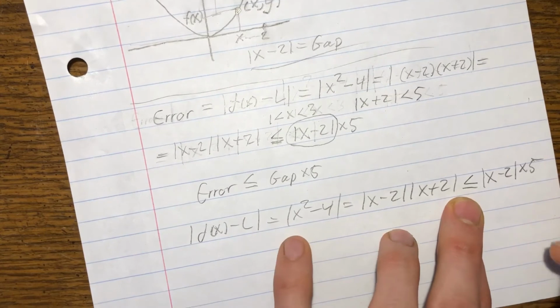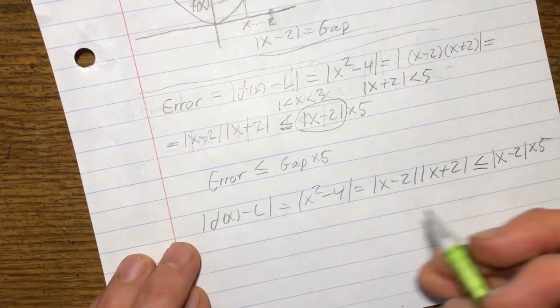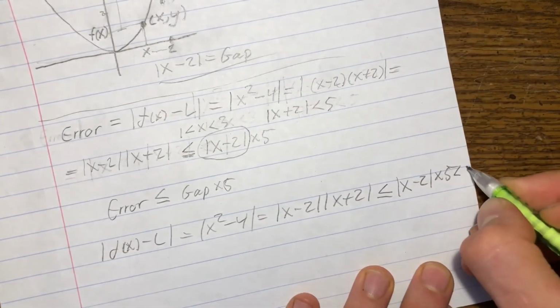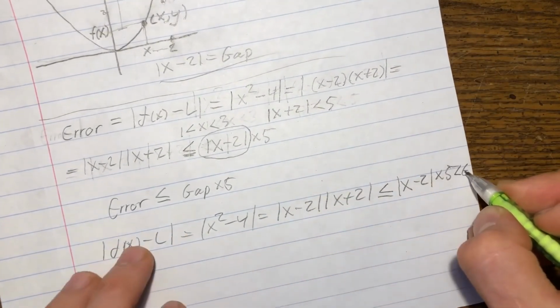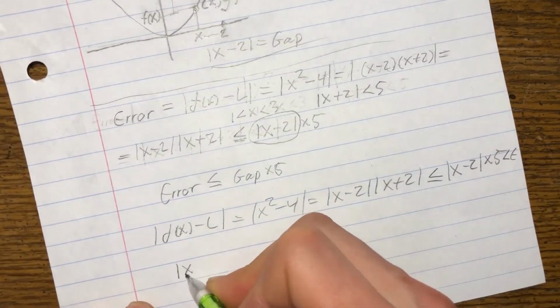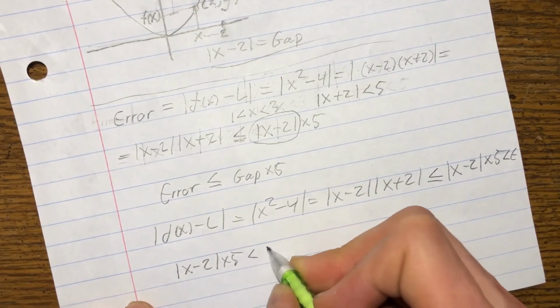times 5. Okay? And so now we'll say this is all less than epsilon, right? The error is less than epsilon. So we have the absolute value of x minus 2 times 5, all being less than epsilon.